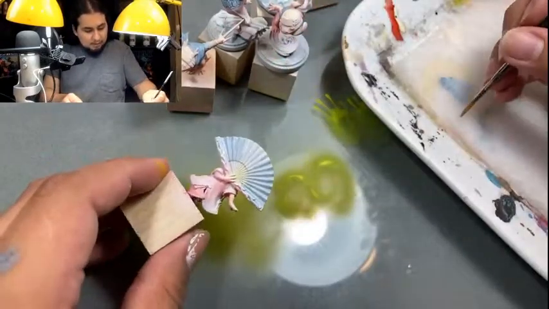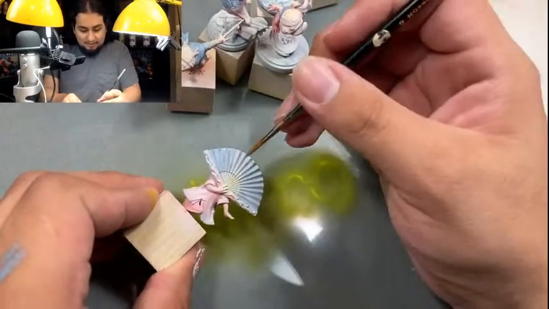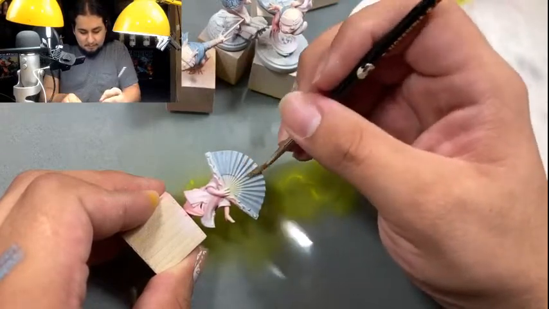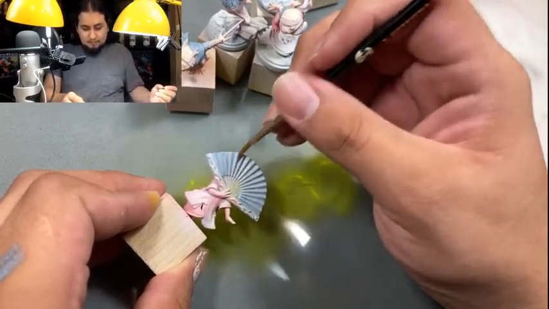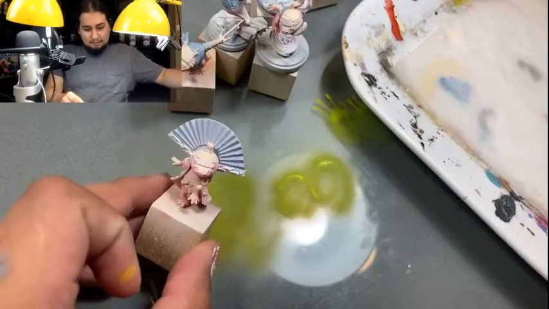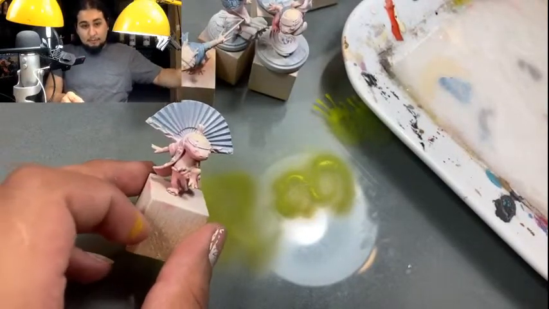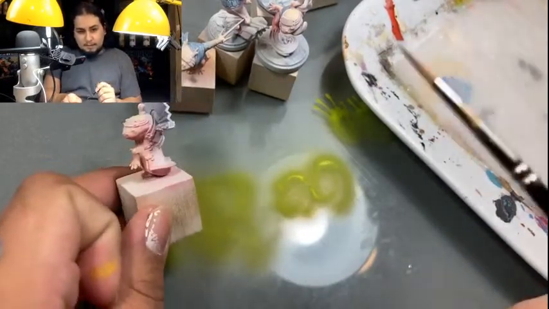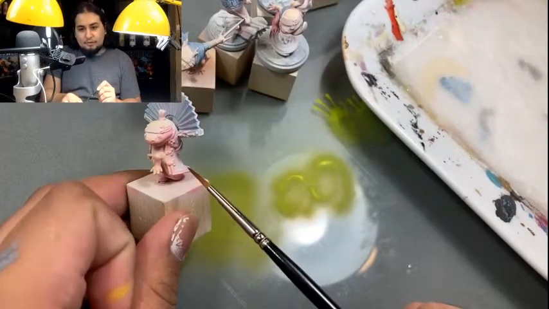Can't wait to get the freehanding on these models. I mean, once I'm at the freehanding stage, these models will almost be done. So I definitely can't wait for freehanding. But we'll see. Yeah, I think that'll be the look. Blue fan, red jacket. Or does he have a black jacket with red trim?